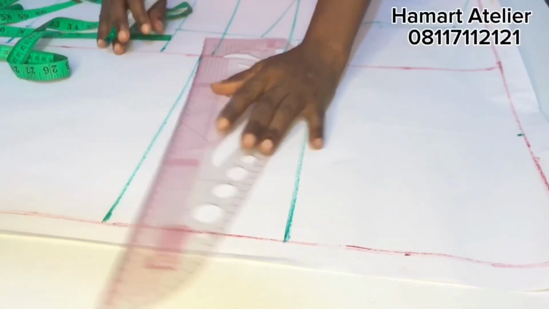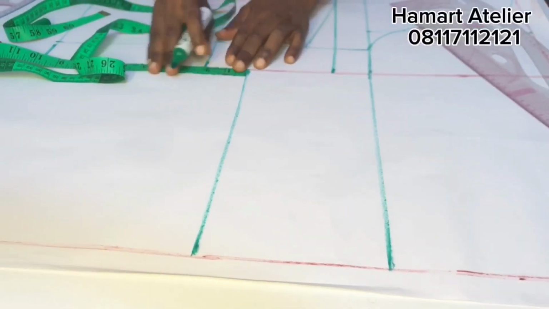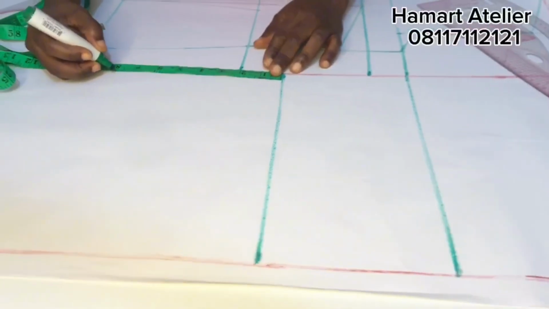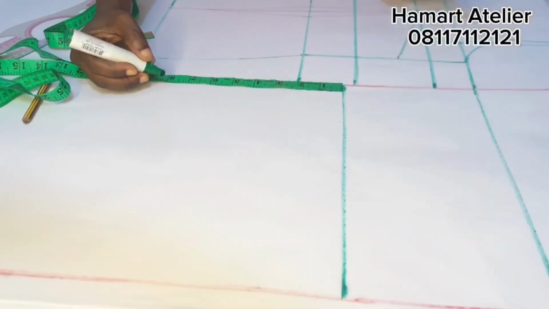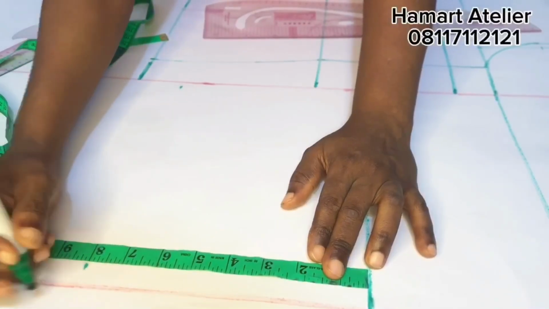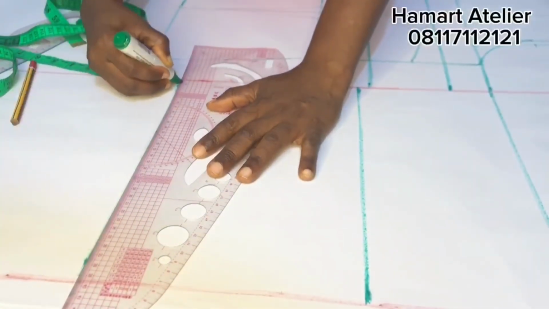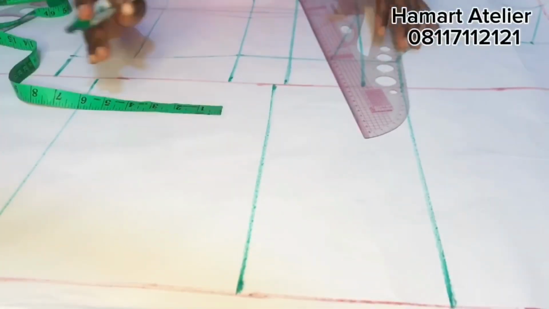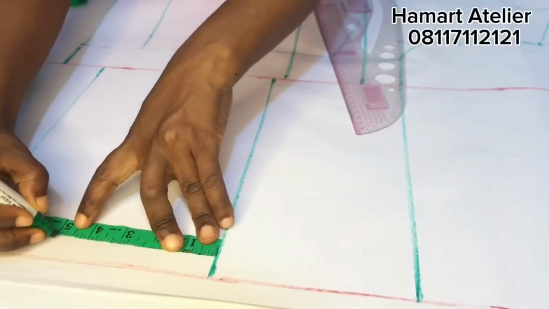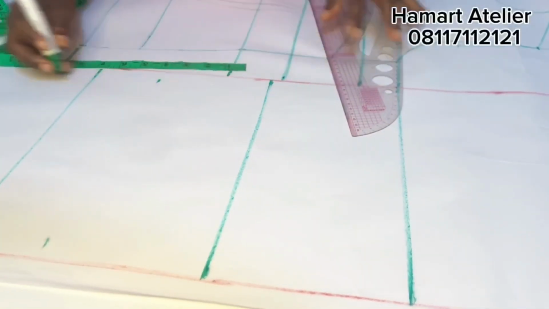And remember the front, we took 8 inches downward from the waistline to get the hip line, because the hip line from the waist is 8 inches. So I'll mark 8 inches for the hip line and I'll mark a straight line. So after that, the blouse length is 5 inches from the waistline. So I'll mark 5 inches downward from the waistline for the blouse length. And I'll mark a straight line.